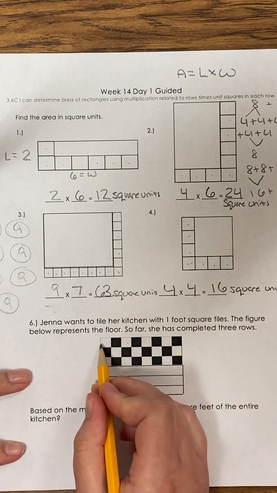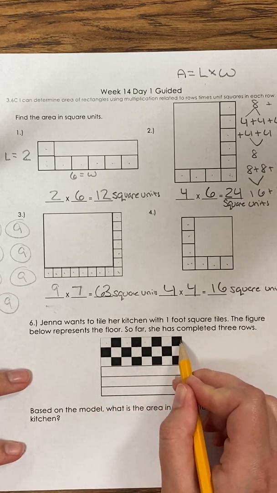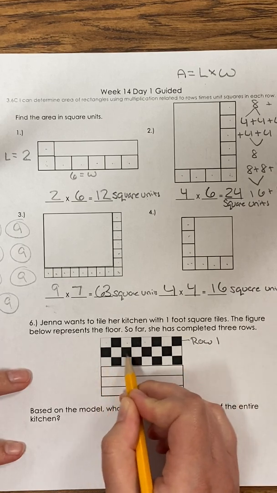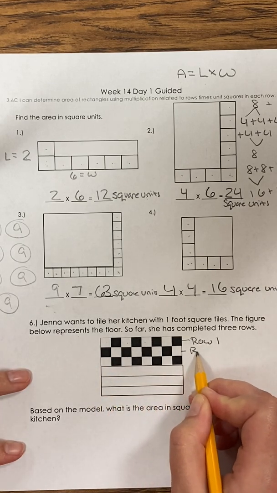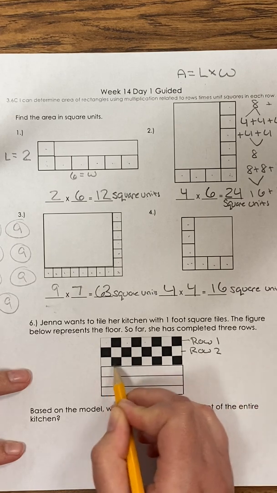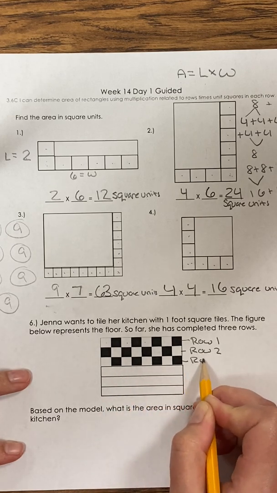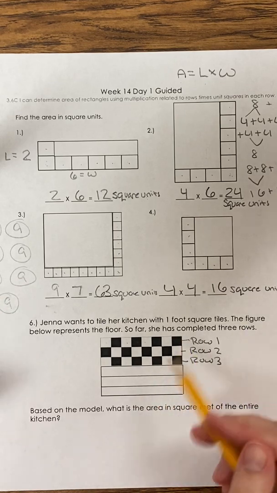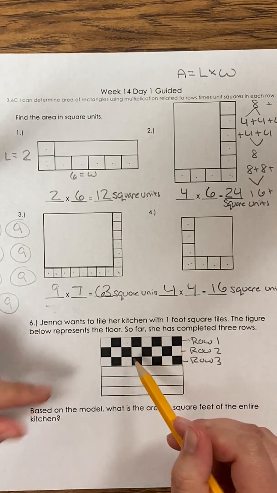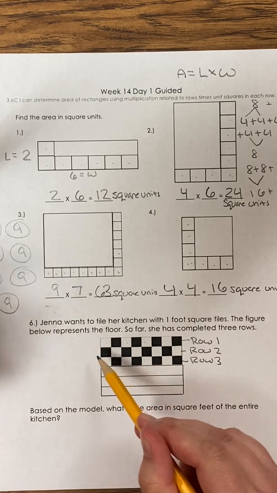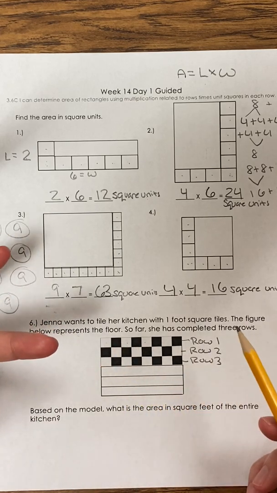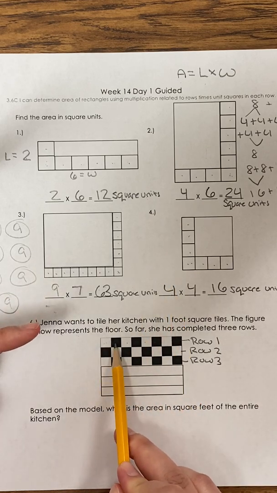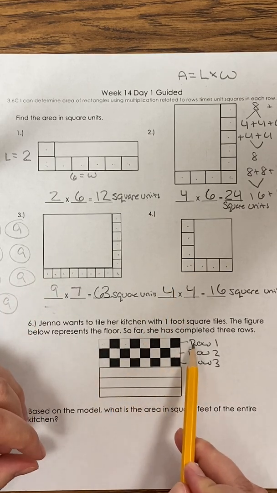All right, so it looks like this row, so this is row 1. This is row 2. And this is row 3. Now, it says it's completed. So boys and girls, what this is actually showing us is that the tile floor has a pattern, a black and white pattern. So we are including the white and the black to be part of this row, okay?